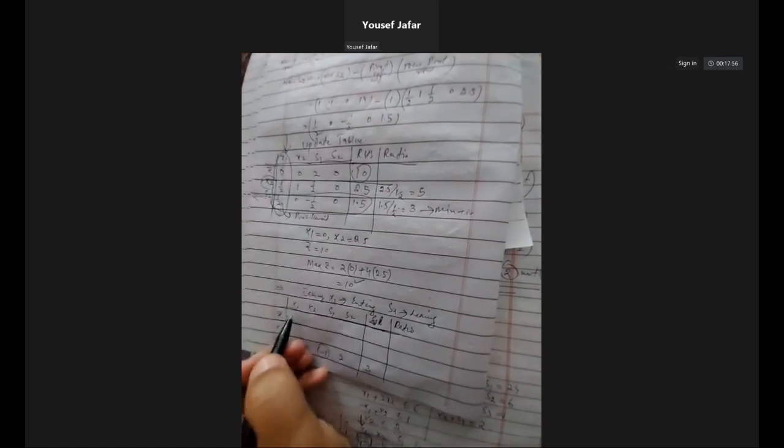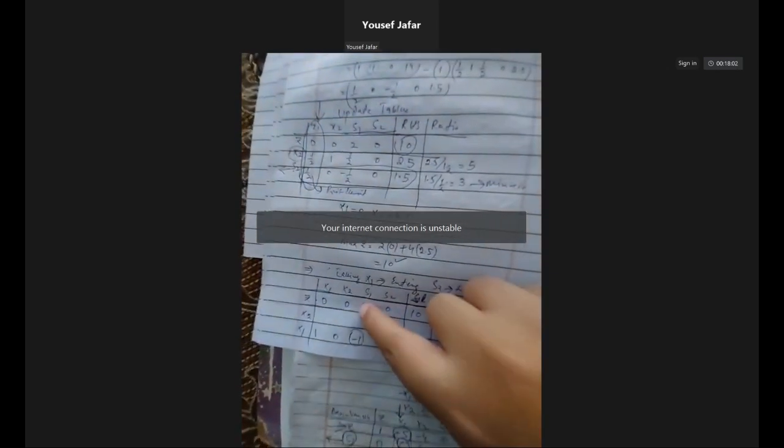This new z will be equal to the old z row. It will repeat. You got it? You see that this z row and this z row are actually the same.